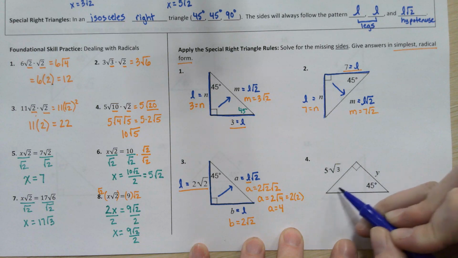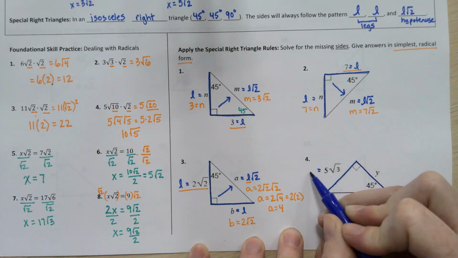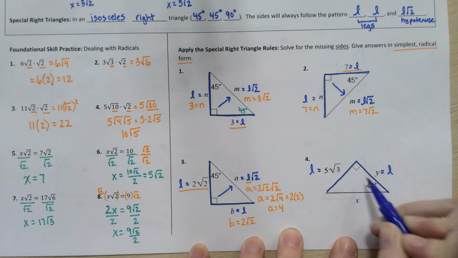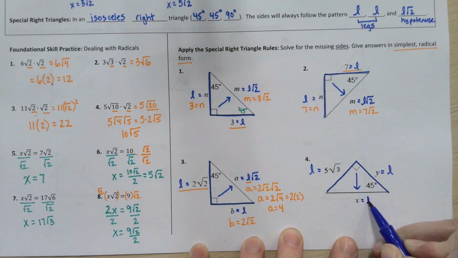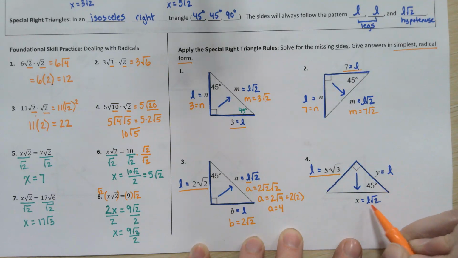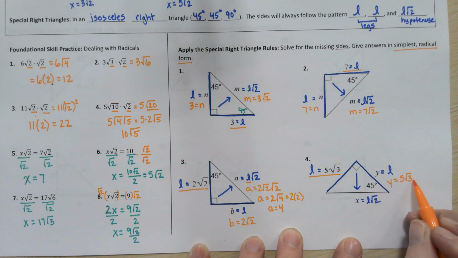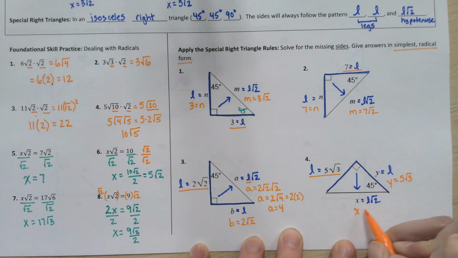Number 4, we've got a 45, 45, 90 again. So the two legs are both going to be equal to L. The hypotenuse will be equal to L root 2. I still have information about what L is equal to, so I'm going to plug that in everywhere I see an L. Y will equal 5 root 3, plugged in for L, simplified, so we're done there. X will equal 5 root 3, that's the L, remember, so we need to attach a root 2 onto it.